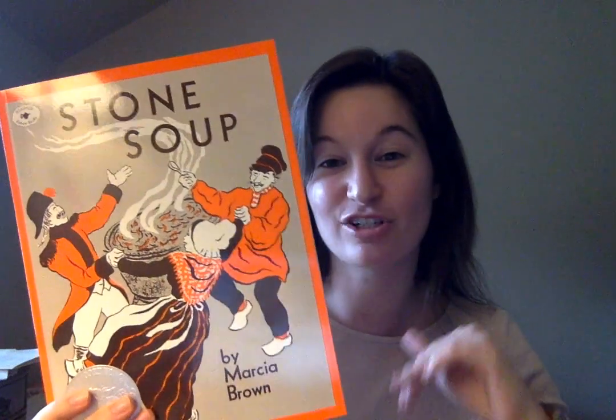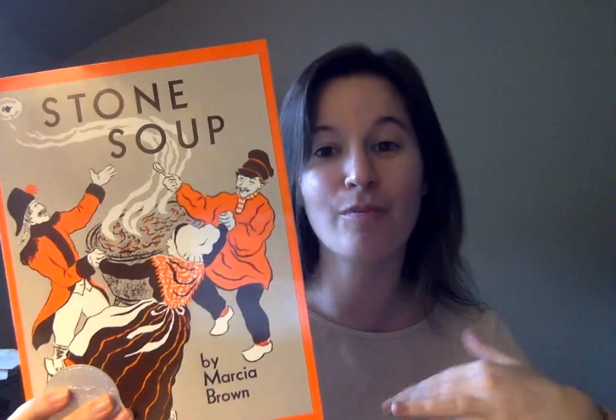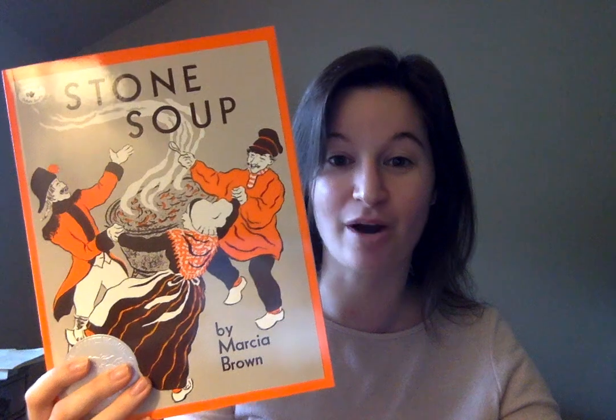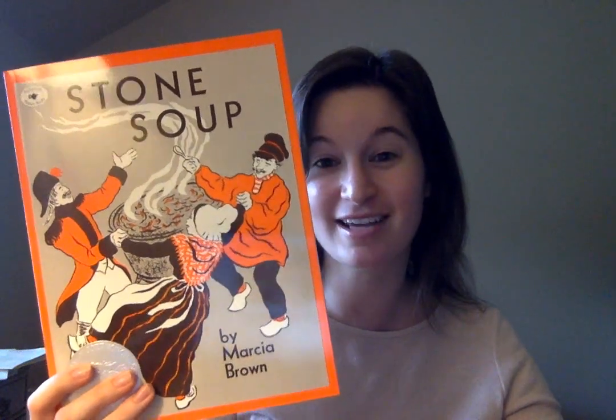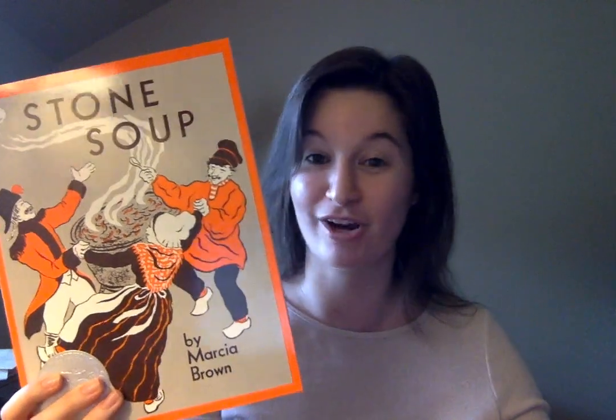Even if this text looks familiar, maybe it's something you read in first grade or something that you've read at home, make sure you guys are watching the Read Aloud above so that we can refresh our memory. Remember, it's always a good idea to read a text more than once or to read more recently to refresh our memory. So make sure you guys are doing that. And then let's jump right into our lesson after we read our Read Aloud.